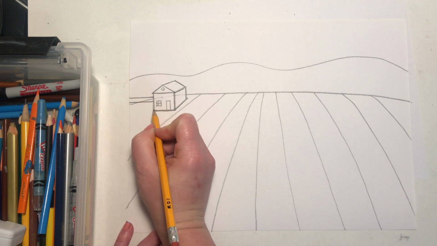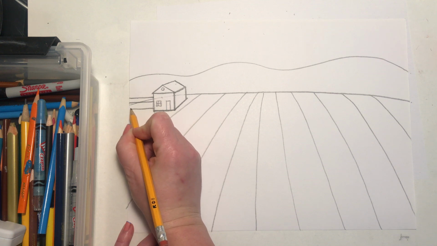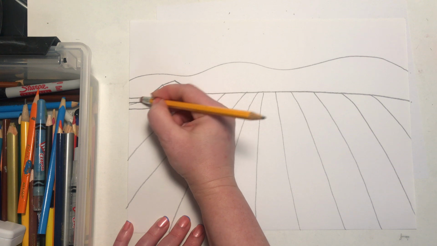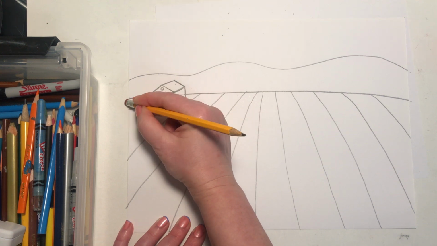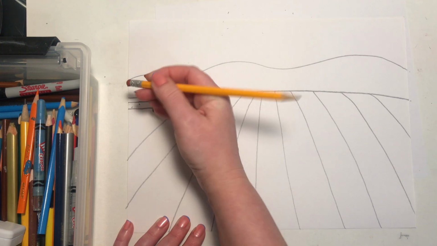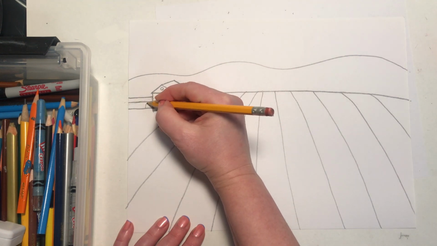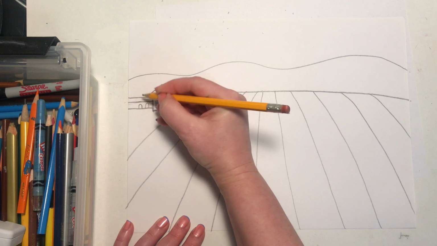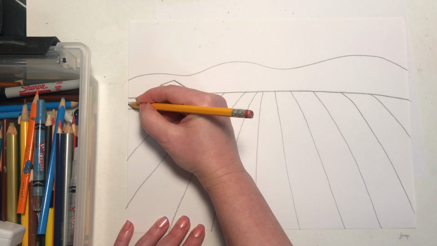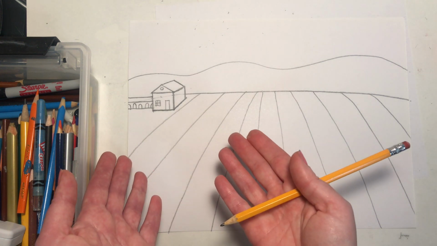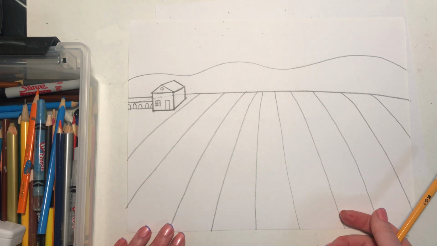Maybe it's a one-story building and it's a little bit smaller. Again, erase all of the lines that you don't want to see in your drawing. Add windows or doors, whichever you prefer. And just like this, my house is ready.